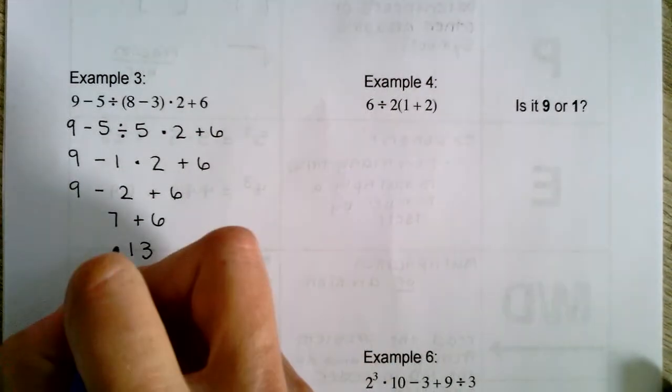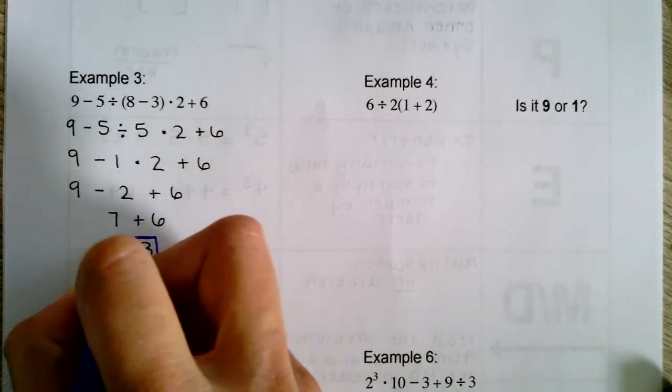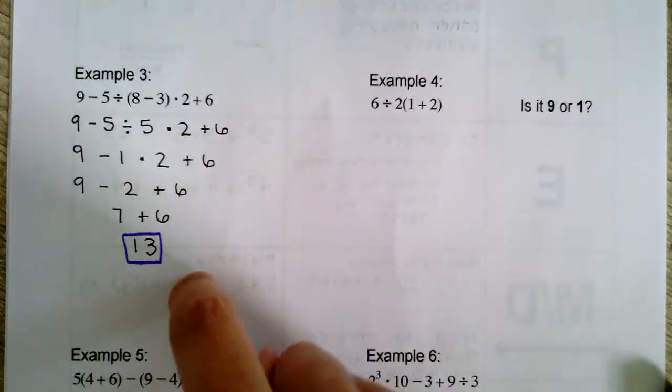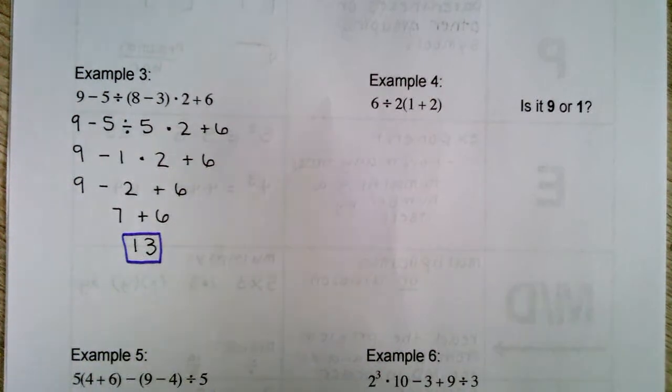final answer. So you can see I am showing every single step of my work, and that is expected of you when you're doing your homework too, because I need to be able to follow your thought process. Unfortunately, I'm not a mind reader, and I can't read your mind. If you just went from here to here, I have no idea how you got there, and I need to have a little bit of insight.